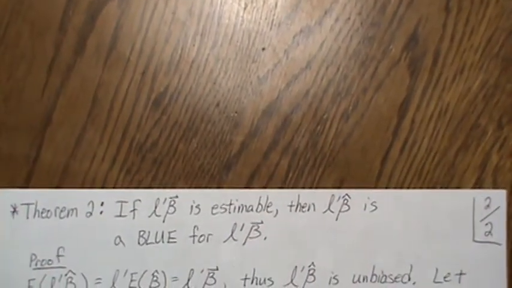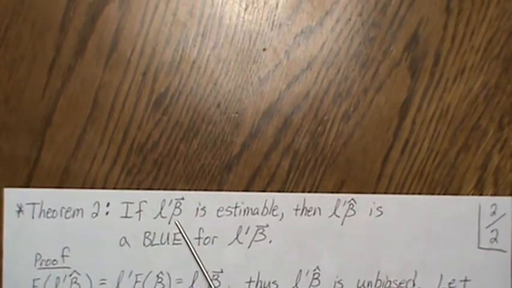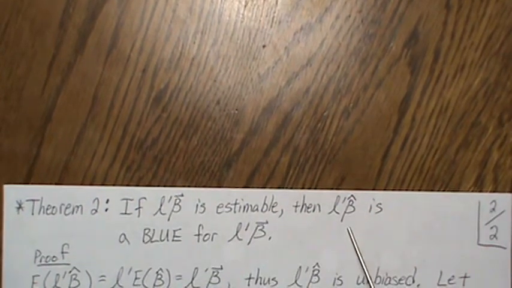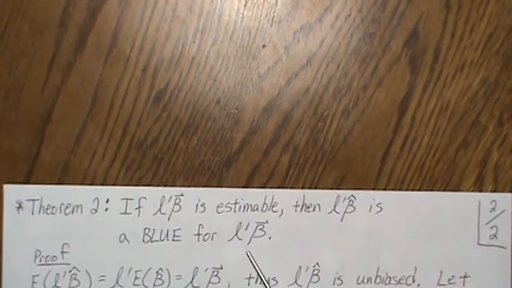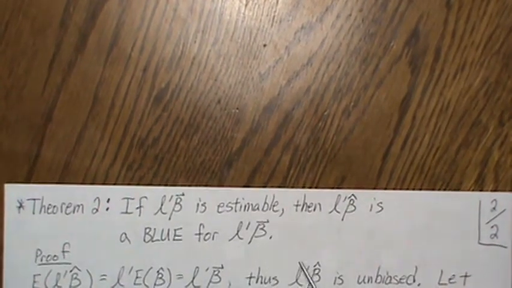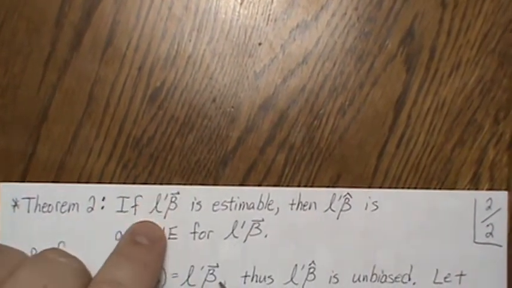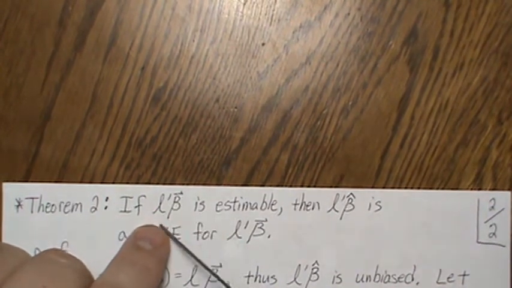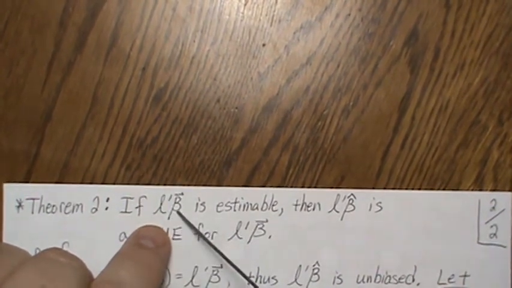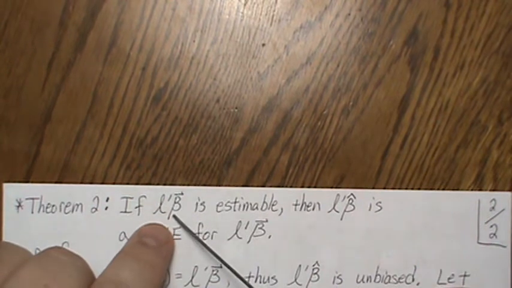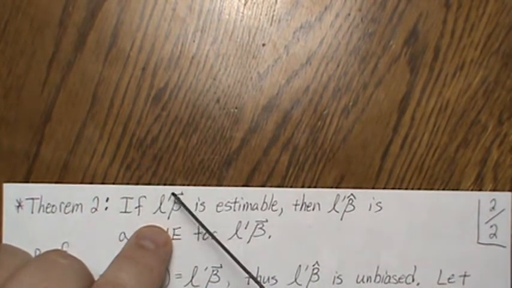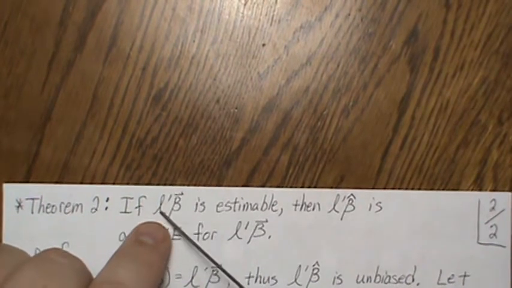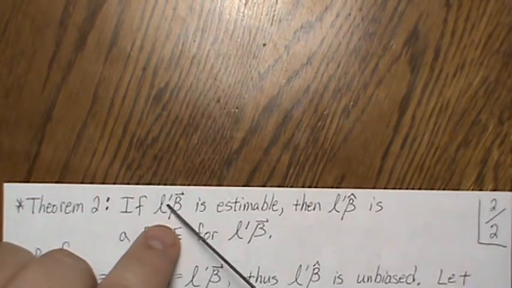Theorem 2: if L prime beta is estimable, then L prime beta hat is a BLUE for L prime beta, this linear combination. One thing: this L could have a 1 and then the rest zeros, and then it isolates beta 0. So beta 0 is estimable. And this L can be 0, 1, and then the rest 0, and then it isolates the beta 1 parameter.